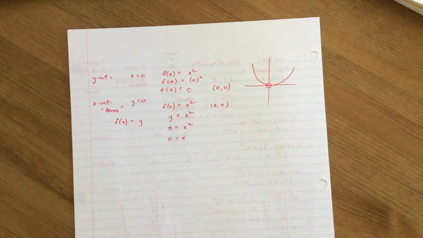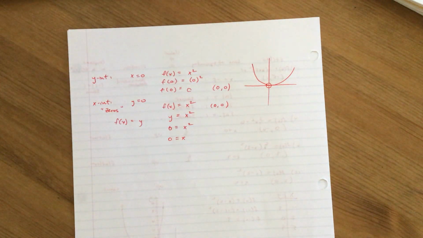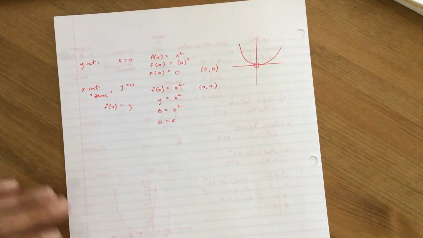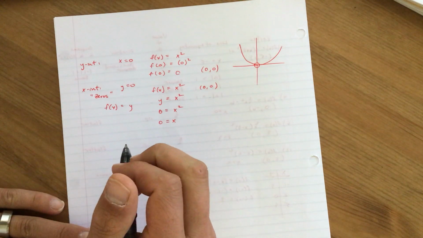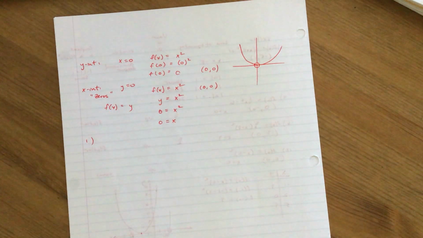Now, as you get into different functions, you're going to see that the x and y-intercepts are different for those particular problems. For example, let's get into some practice. And you had 1 through 6 and then 11 and 12. So we're going to do 1, 3, and 5, and then we're going to do both 11 and 12 and potentially come back to 6 to look at something real quick.